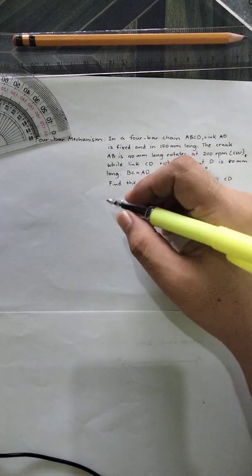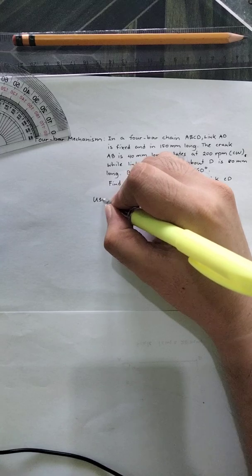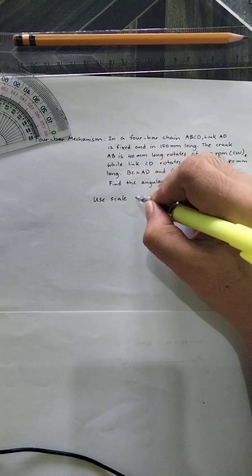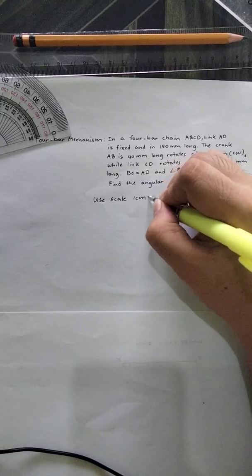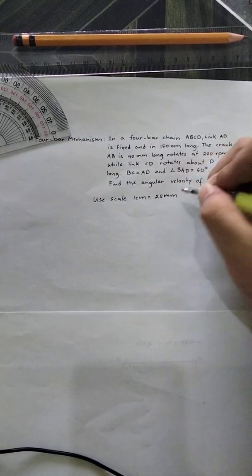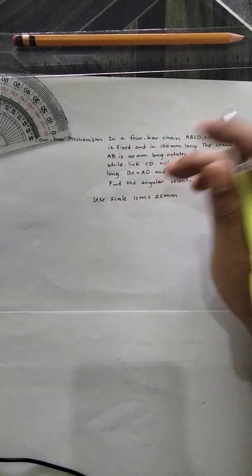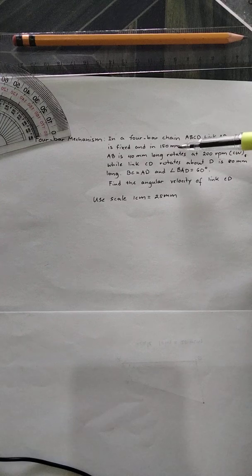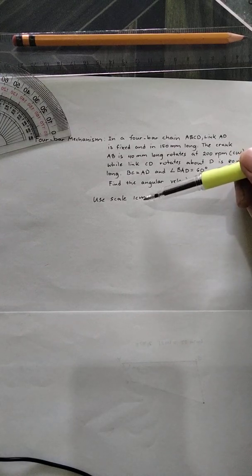Let's say, for example, I use a scale of 1 centimeter equal to 25 mm. With that we can now convert the length of each link using this scale.